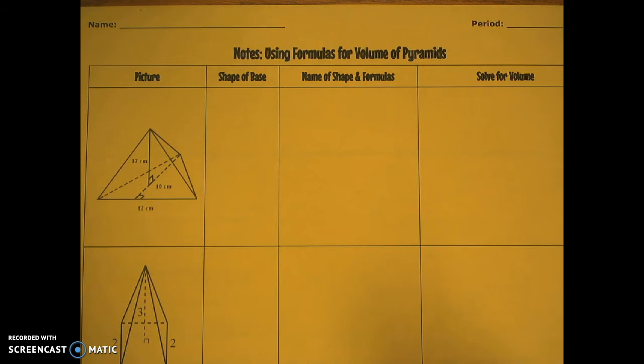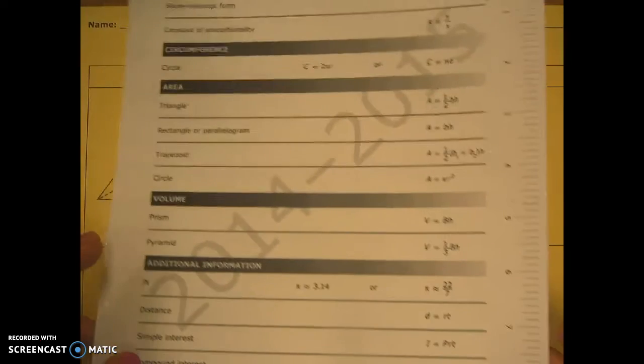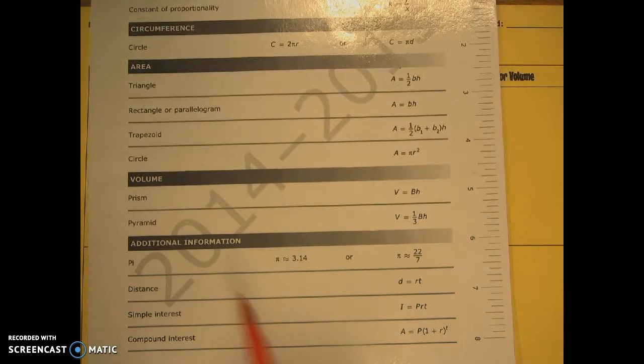So if you look in your star chart and you find the volume section, and you look at pyramid, it should be no surprise that our formula looks a lot like the volume of a prism. So we're still going to find big B, which remember stands for area of the base, and then multiply it by the height. But since it's a pyramid, we just need to divide by 3 at the end, since it's only 1/3 of a prism.